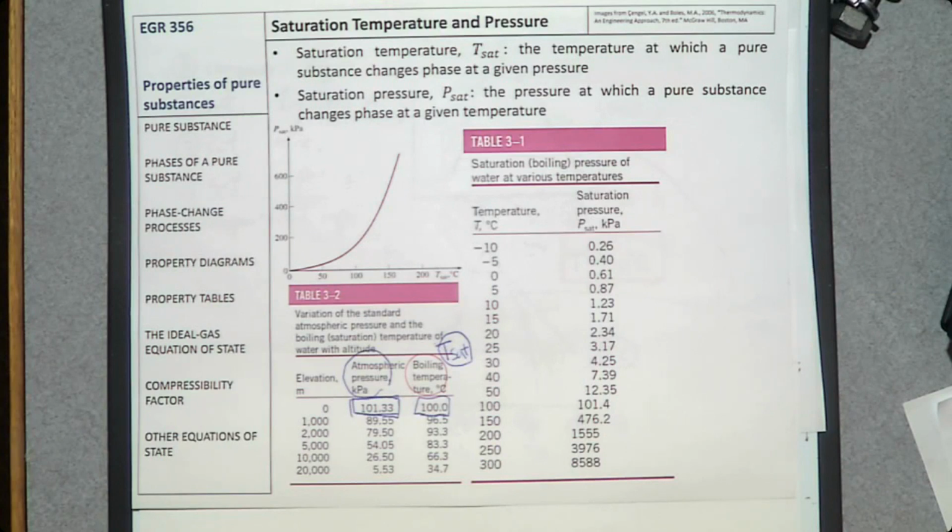But if you go to, let's say, Denver, Colorado, atmospheric pressure is only 80 kilopascal, then the saturation temperature is only 93.3 degrees Celsius. What about on top of Mount Everest? It's about 8,845 meters, which is right below this one. The atmospheric pressure is around 30 kilopascal, and the boiling temperature is approximately 70 degrees Celsius. So when pressure goes down, the saturation temperature goes down.